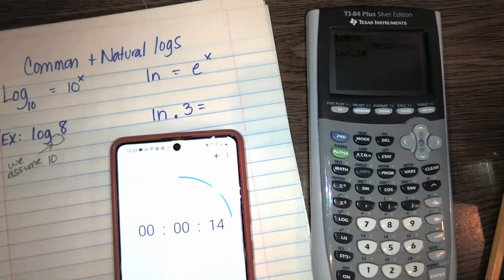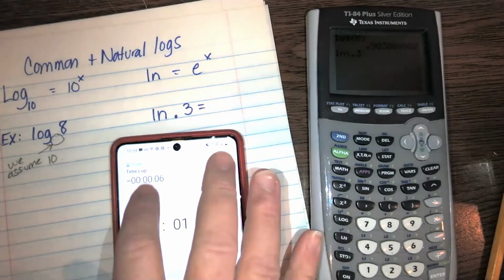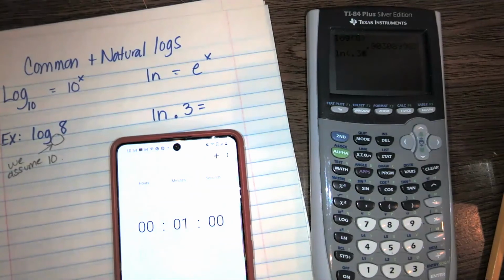Avery, Jacob, Donovan. Remember, we're using natural log, friends. Eli, thank you. All right, that's it.